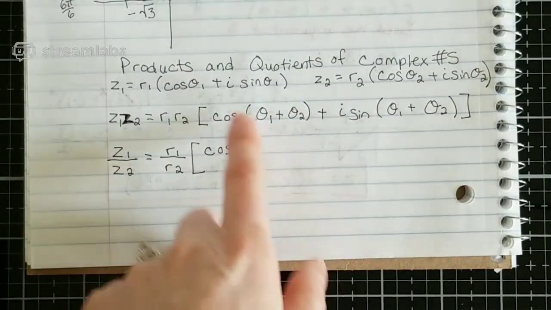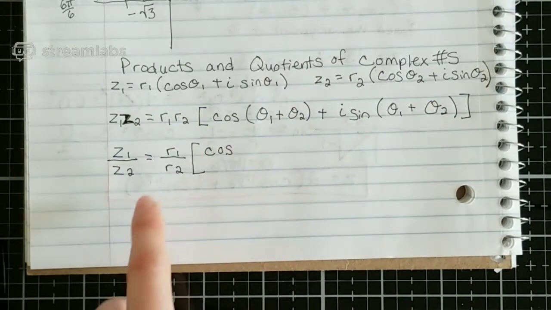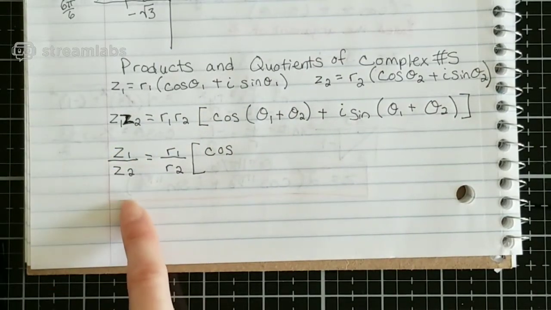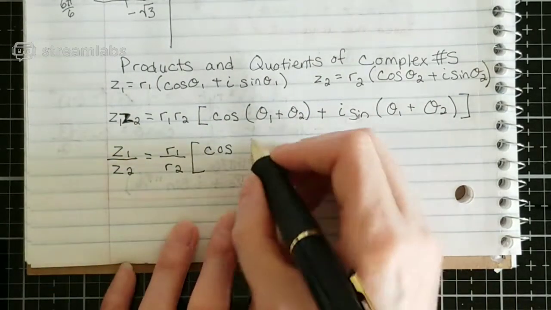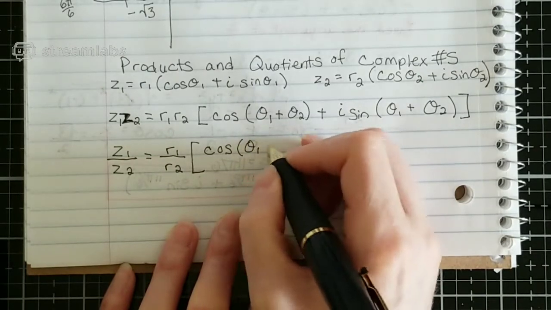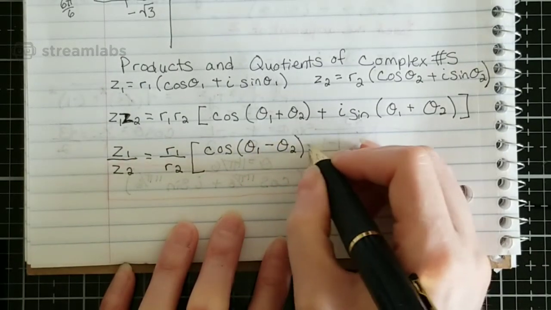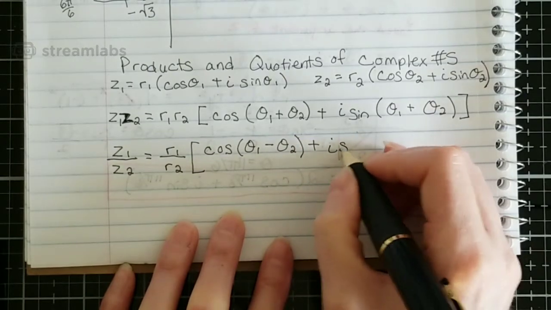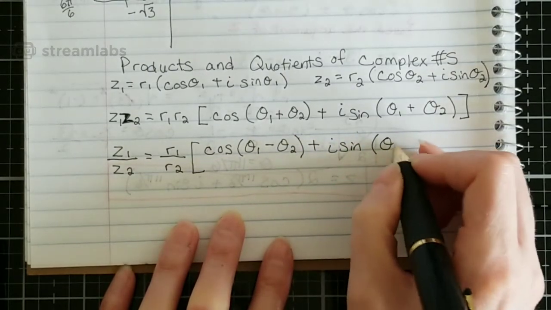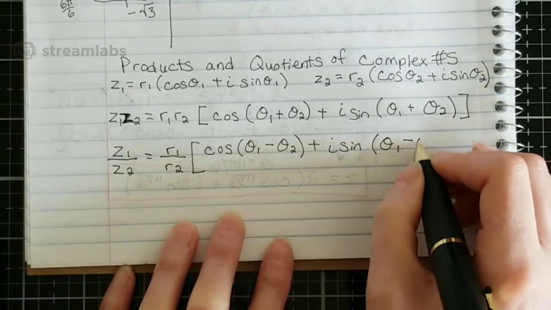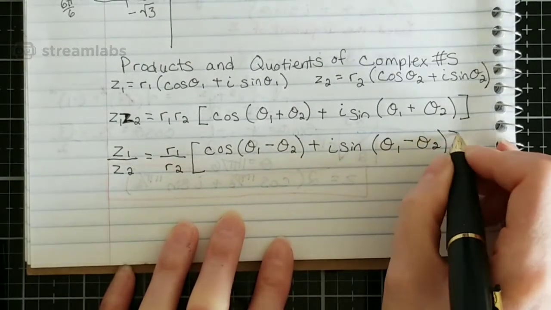Think of these thetas as your exponents. If I'm dividing exponents, you're really subtracting them. So this is going to be cos of theta 1 minus theta 2, plus I sine theta 1 minus theta 2.